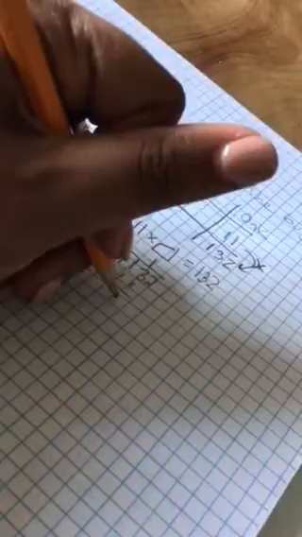Well, 11 fits inside 130, it fits inside of 1 zero times. It fits inside of 13 one time. 1 times 11 is 11. 13 minus 11 is 2. You bring the other 2 down.